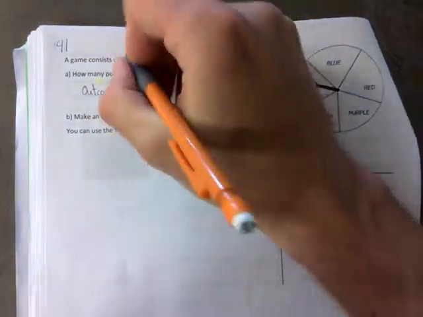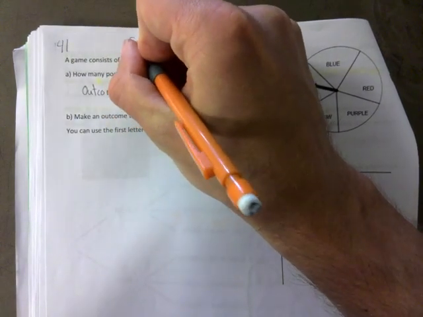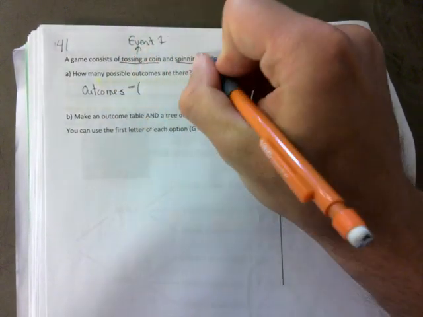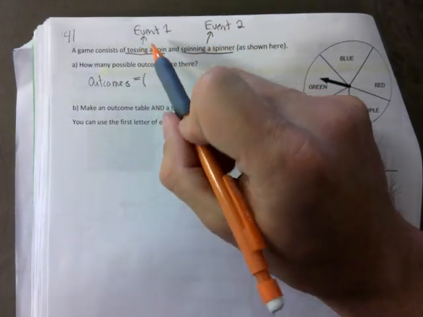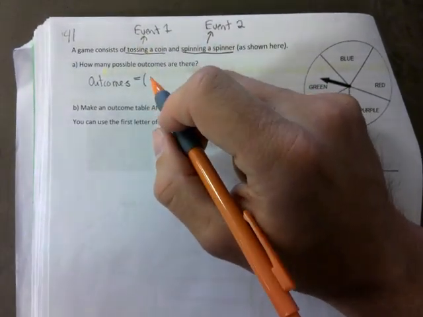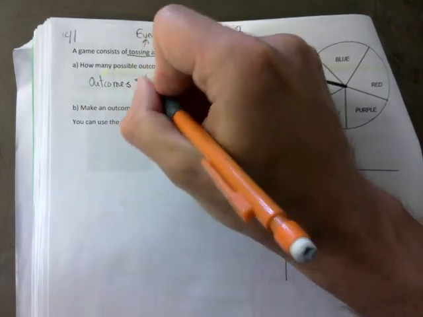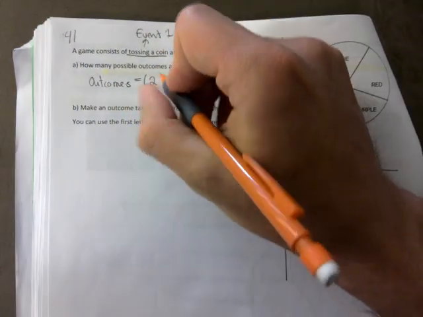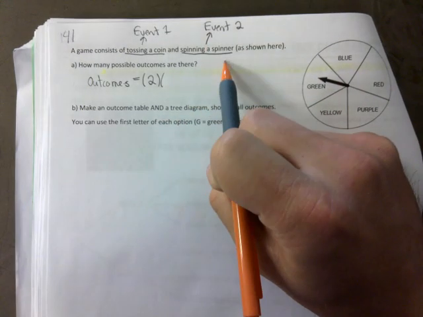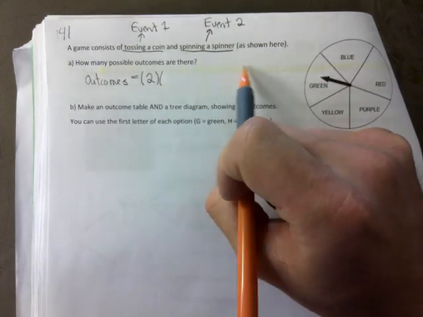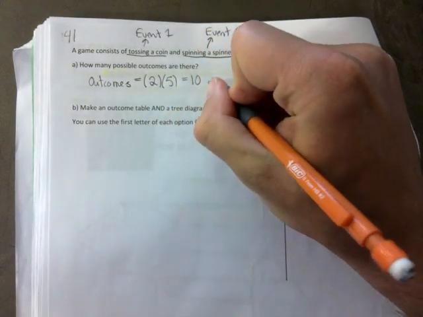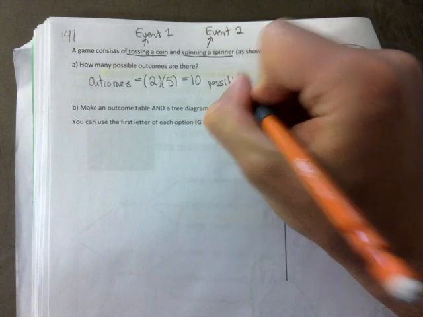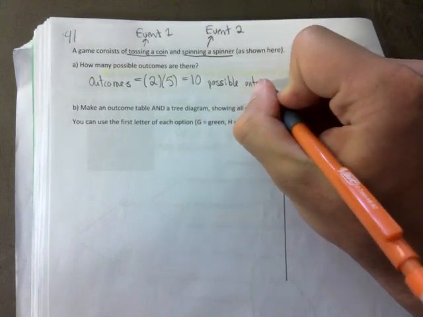Let's say tossing the coin is event 1, and spinning the spinner is event 2. How many possible outcomes do we have for tossing a coin? 2. We can either get heads or tails. How many possible outcomes do we have for spinning the spinner? 5, there are 5 spaces. So there are 10 possible outcomes.